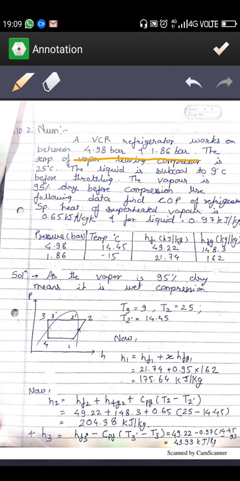This is the pressure at which the compressor and condenser are working, which is 4.98 and 1.86. Here again the information is stated that the liquid is subcooled to 9 degrees, dry before compression, which means wet compression takes place. The dryness fraction is given as x equal to 0.95.